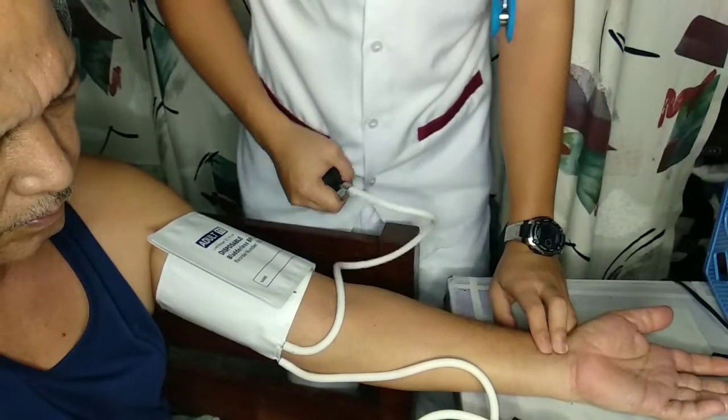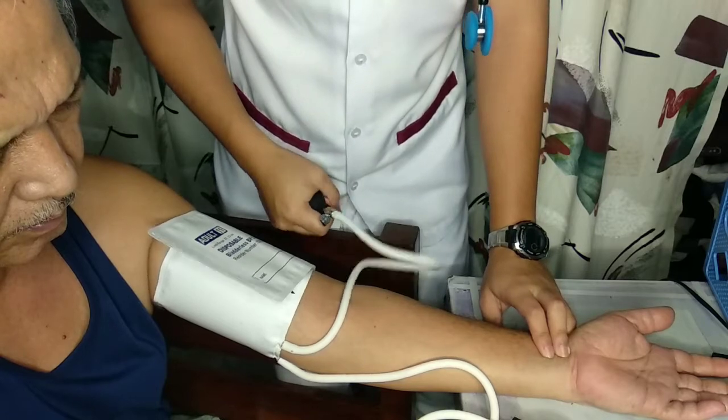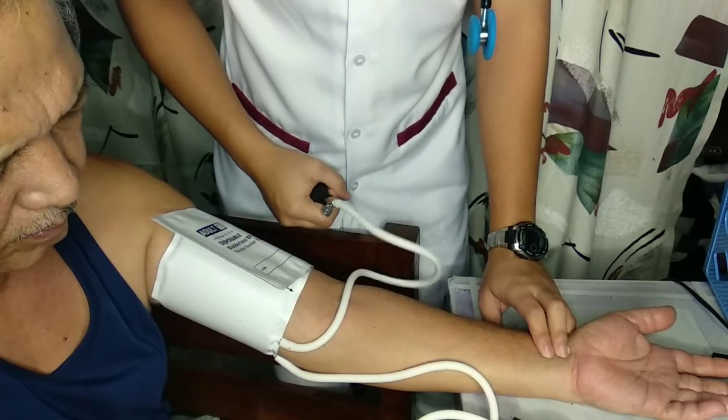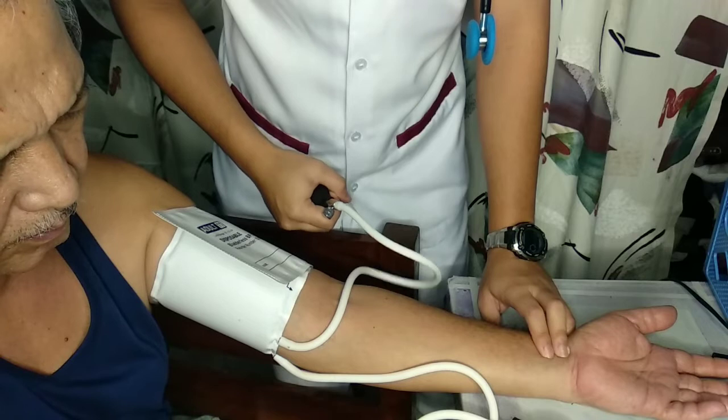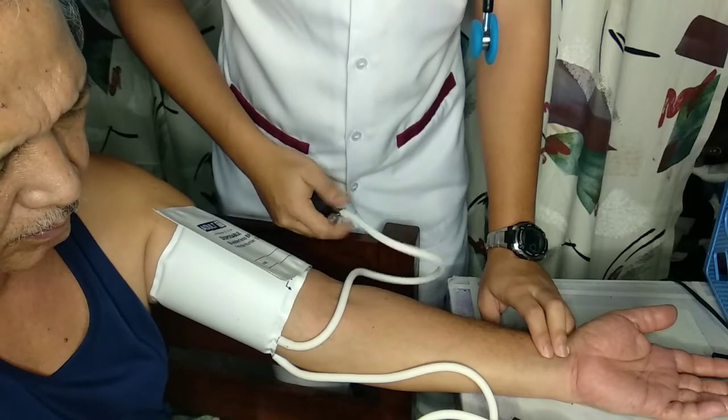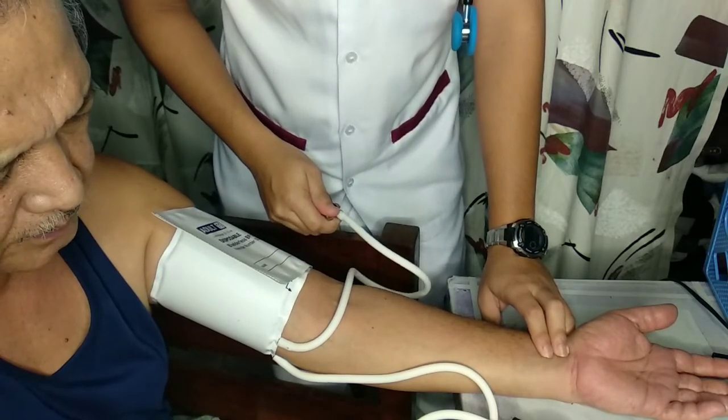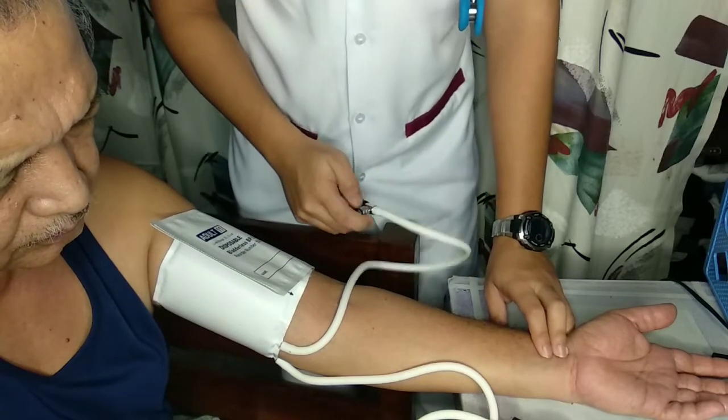So let's estimate the systolic blood pressure. You need to palpate the radial pulse and inflate the cuff until you can feel no more pulse. So the estimation is 120. Deflate it and wait for 15 to 30 seconds.